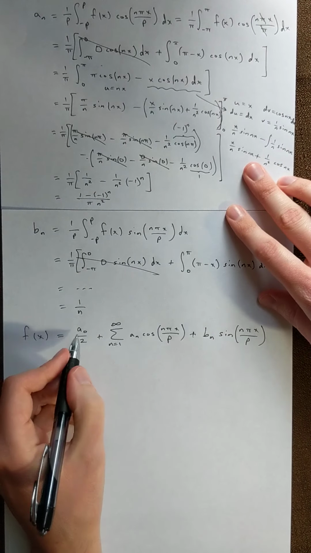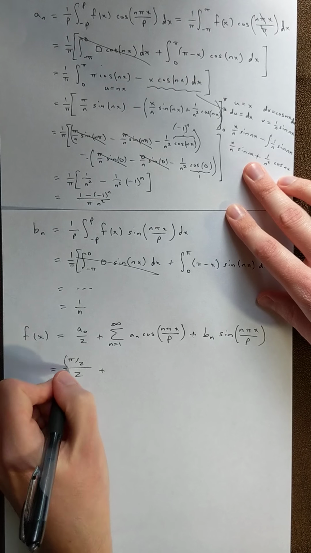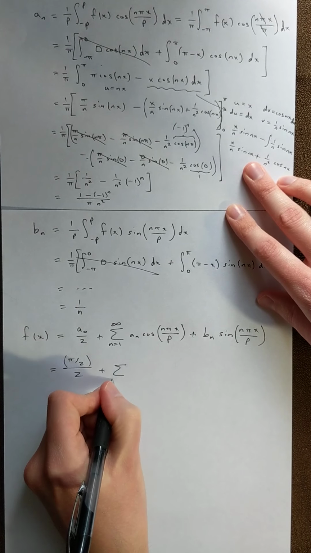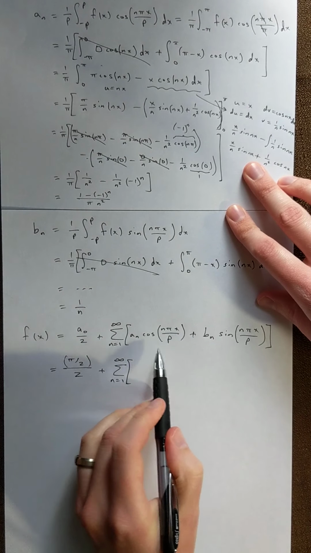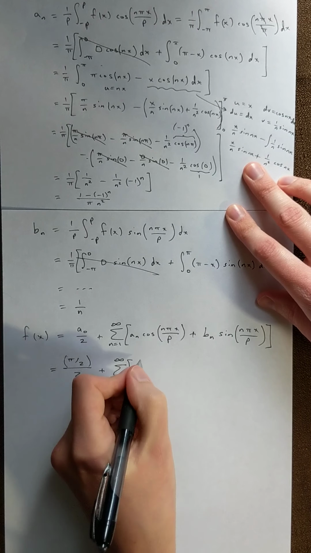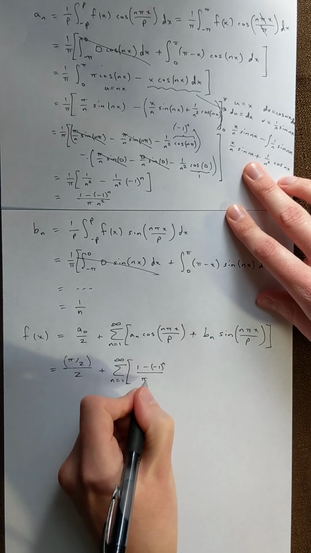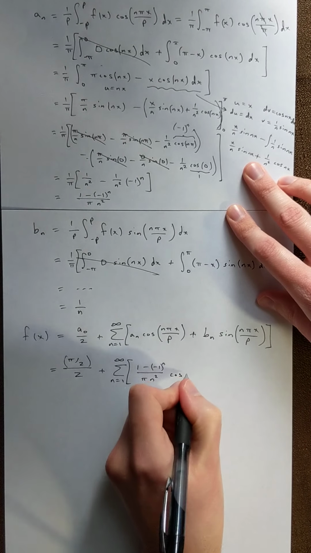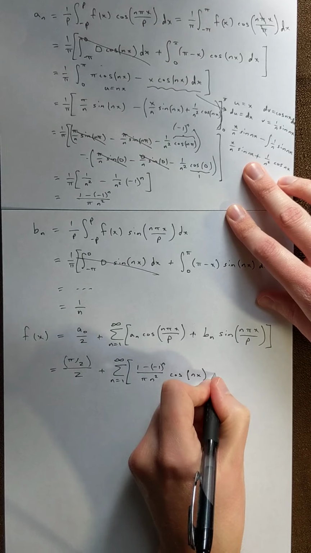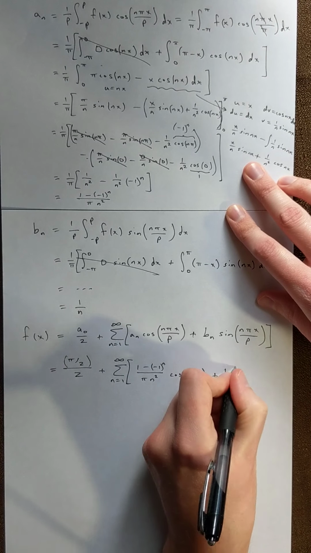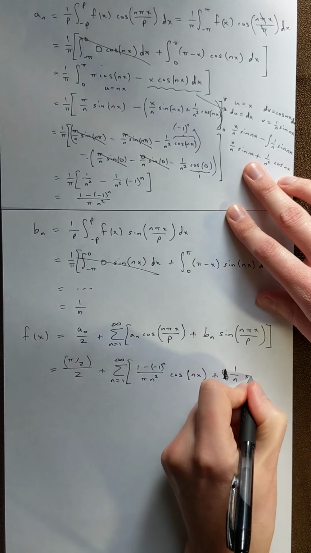And so now we know all these constants. So a0 was pi over 2. So our numerator is pi over 2 plus a sum from n equals 1 to infinity. I'll put brackets around that just so we keep track of what's actually inside the summation. An was a wonky constant: 1 minus alternating sign over pi n squared multiplied by cosine, let's see, n pi x over p was actually just nx. And bn was 1 over n. And again, sine n pi x over p was just sine nx.